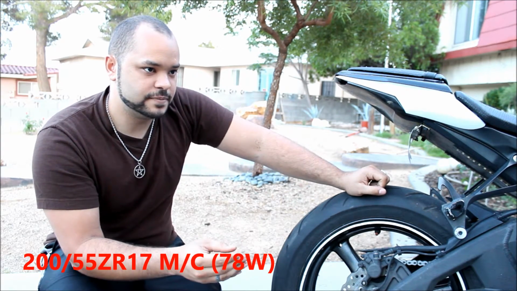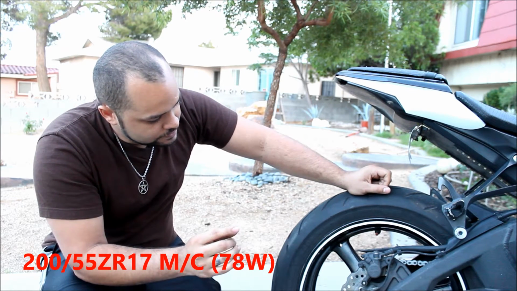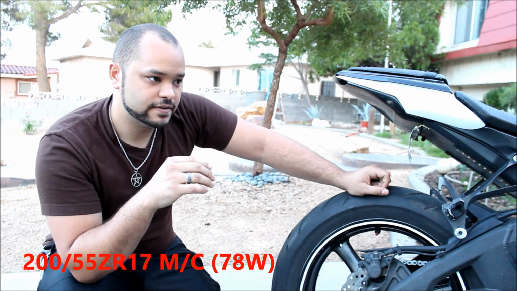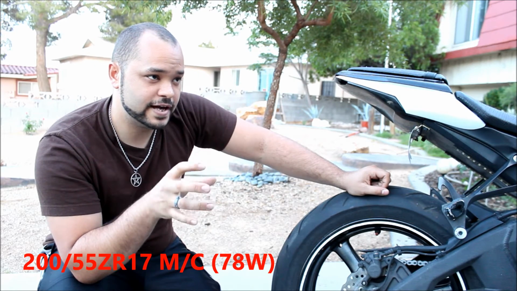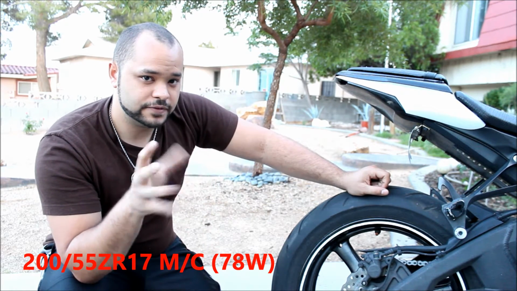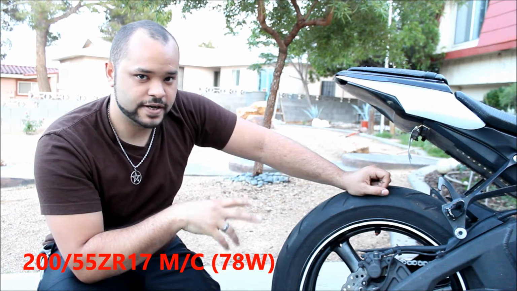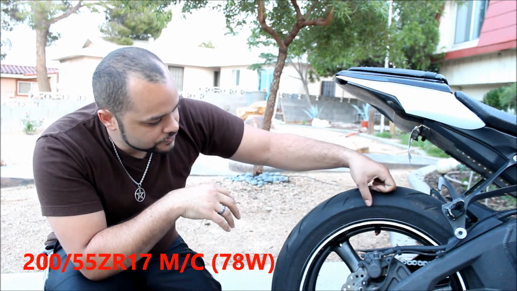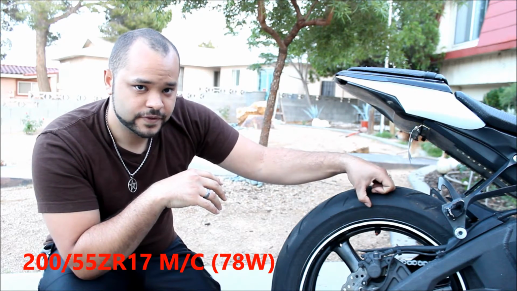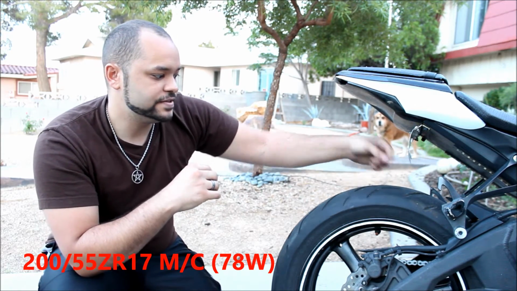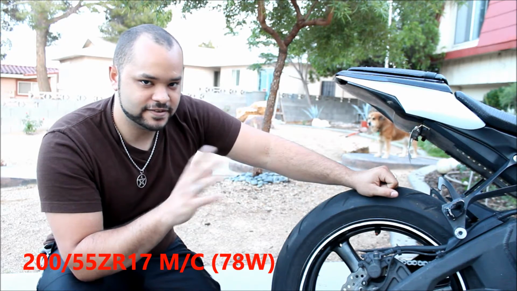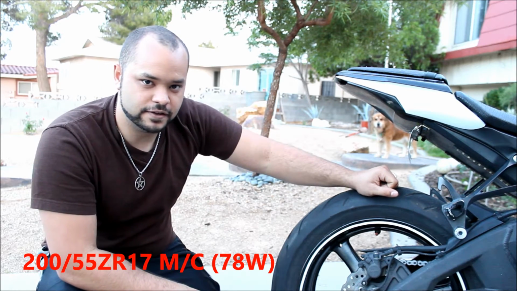Now, the next part's gonna be, let me just take a look. Z is a speed rating. The speed rating of Z is, if I remember right, it's 149 miles per hour, roughly right around there. So this tire is rated for 149 miles per hour. Now, we're gonna move over to R, which is the construction. The construction of the tire, radial, just means that there's metal bands that go around the tire. And there's different kinds of construction. It's another topic. We'll talk about that another time.